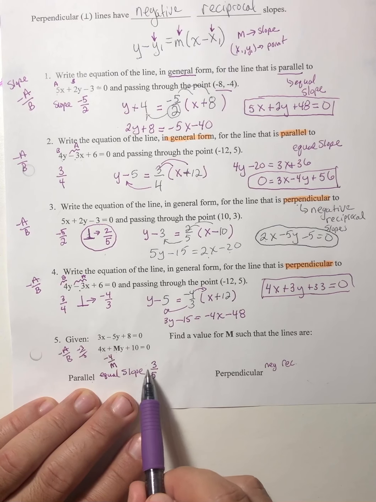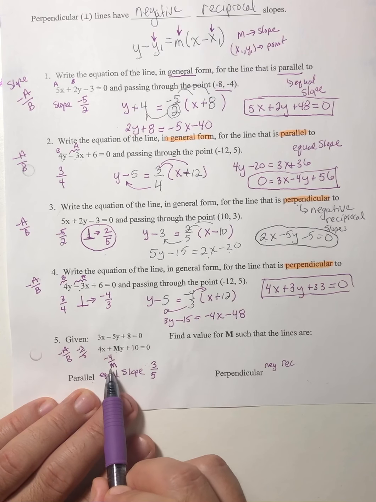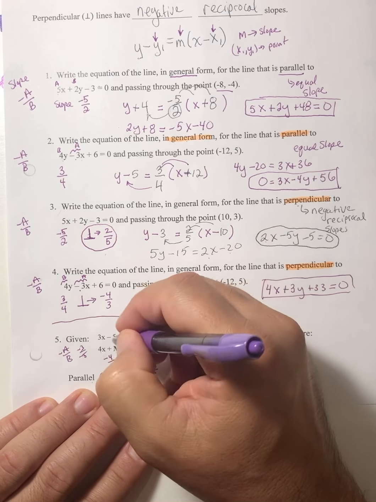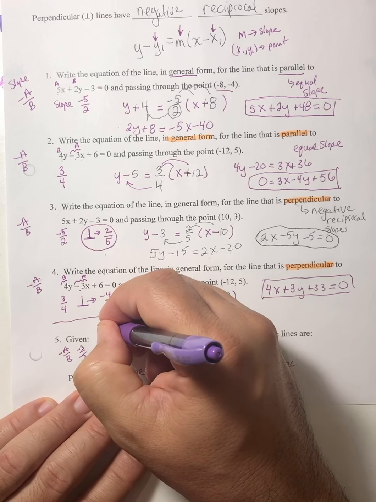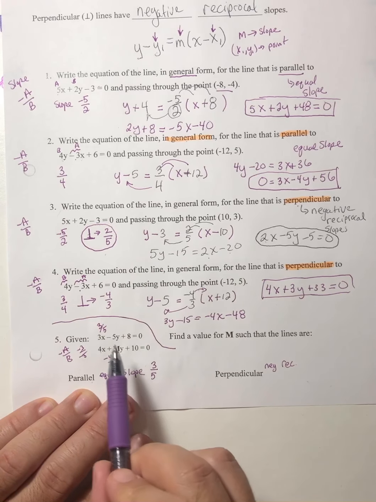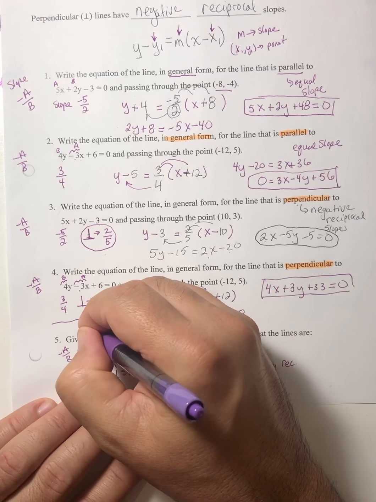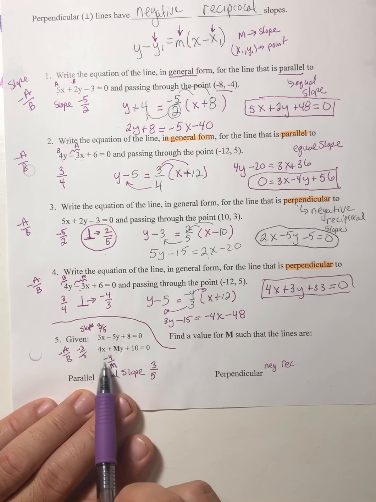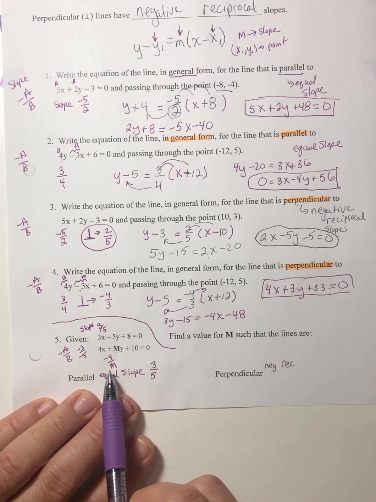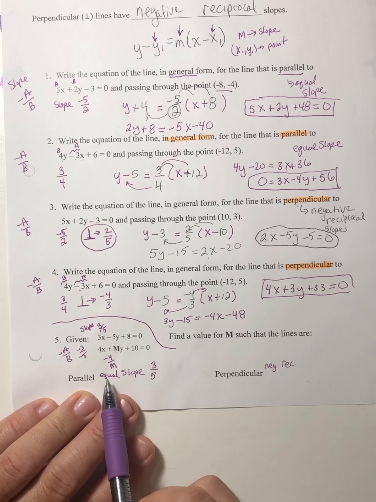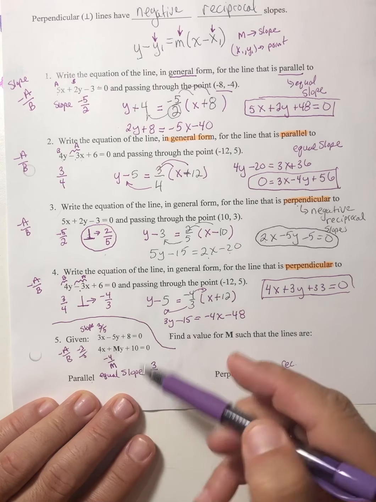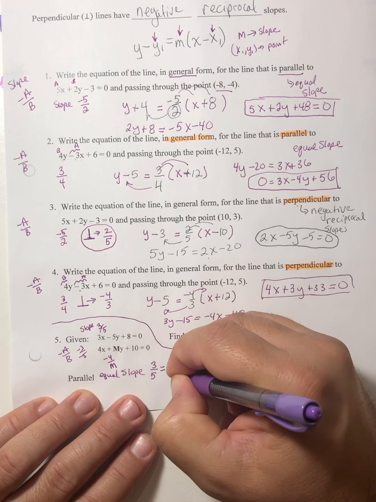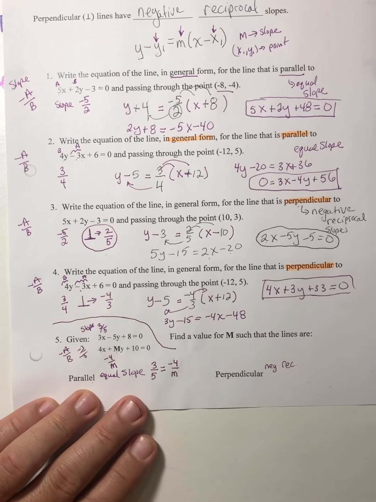And now what do we know about these two slopes? All right, so the slope up here is 3/5. This slope was negative 4 over m. Okay? Parallel lines, the slopes have to be equal. So 3/5 has to equal a negative 4 over m. All right, just solve for m now.